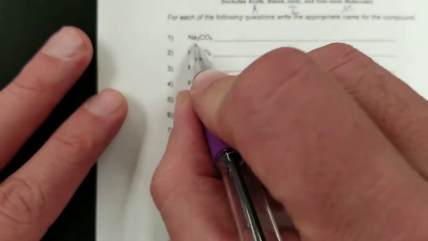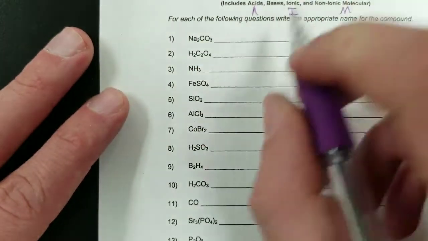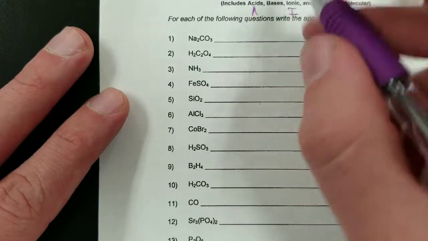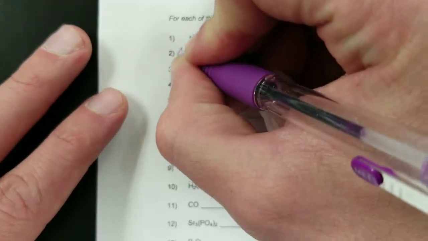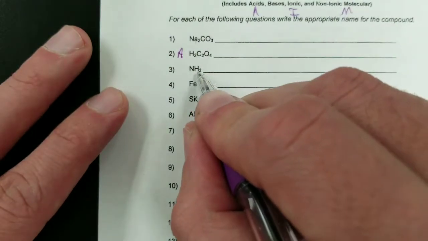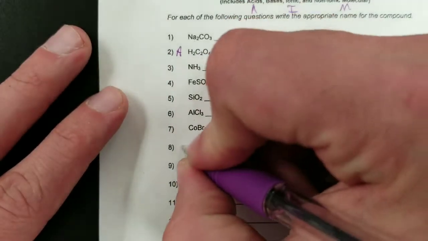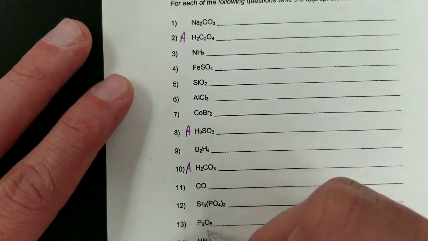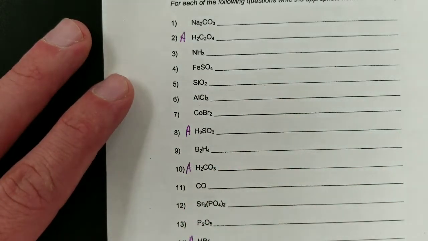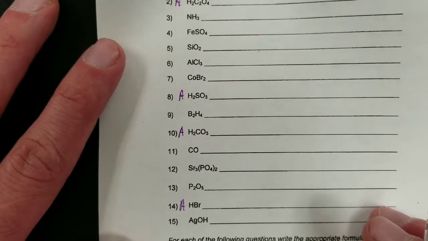Remember that acids generally start with H, as in like there's an acid, and there's another acid. Okay, your acids start with H.